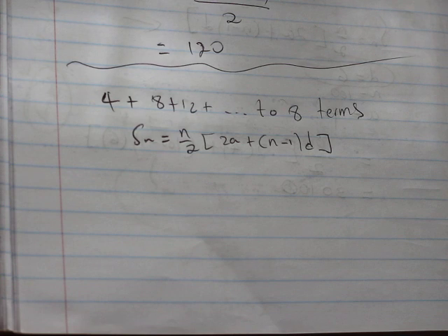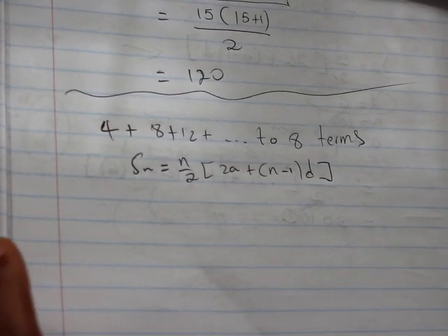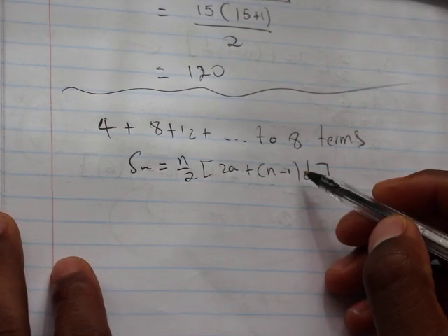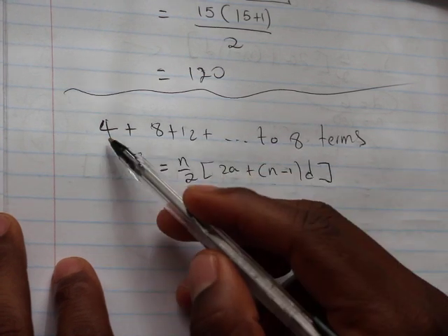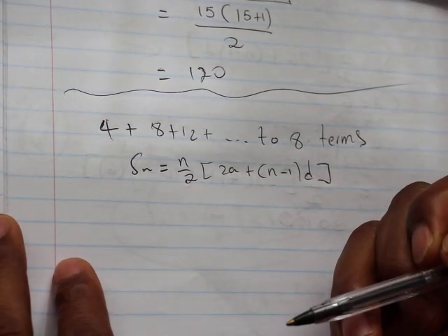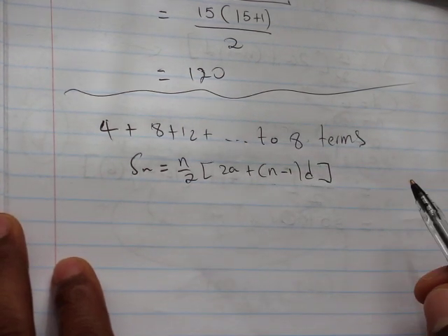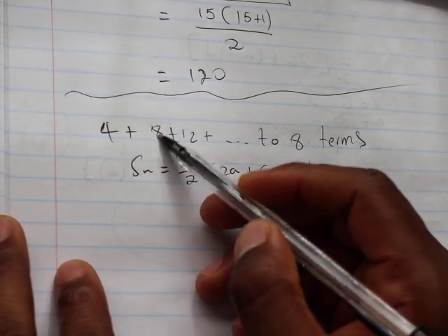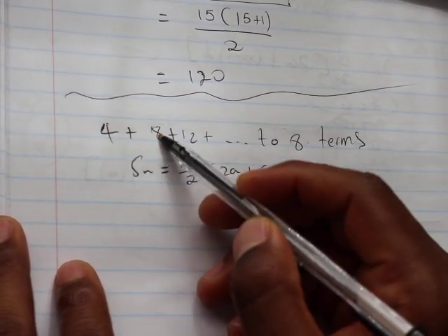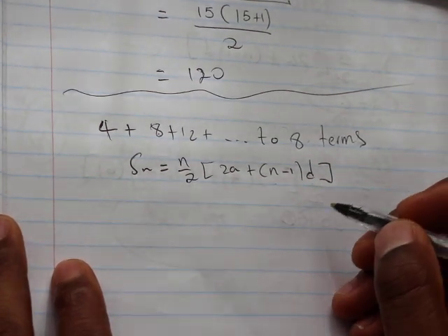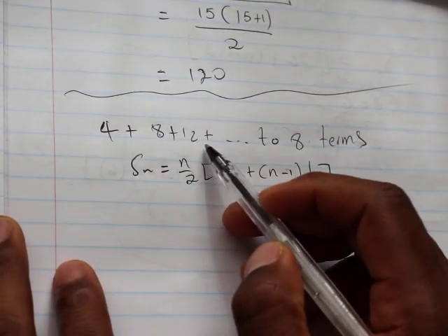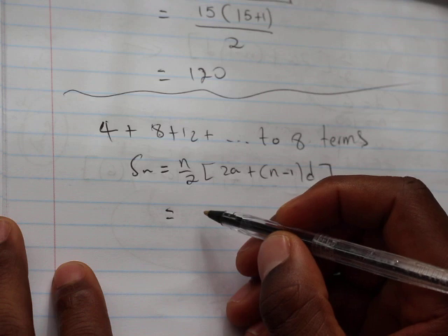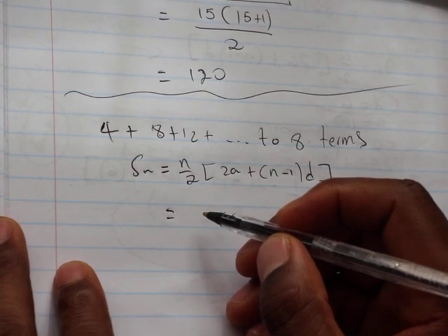Cool. So now we need to figure out what the d is going to be. We already know n is 8, and the a is 4. So let's go right ahead and do the substitution. The d is just going to be the difference between consecutive terms. Remember, the succeeding term minus the preceding term. So 8 minus 4 is 4. So the d is 4. You can even find the difference between 12 and 8, you're still going to get the same number.